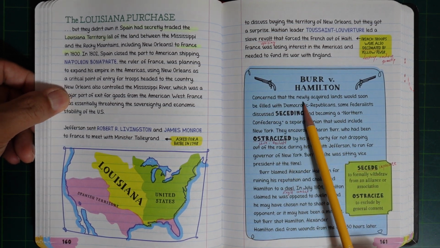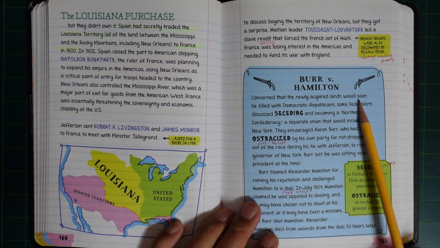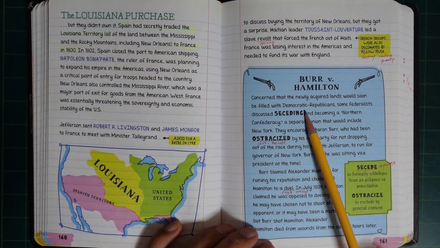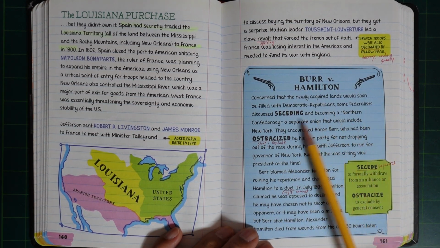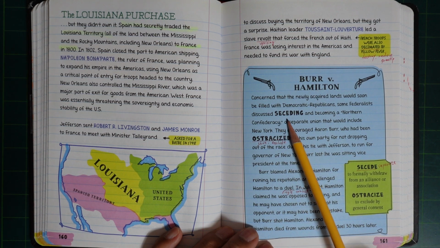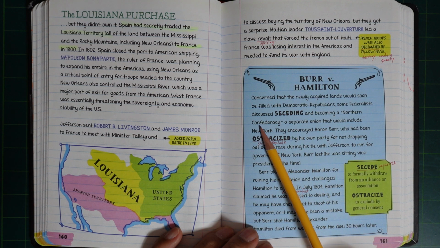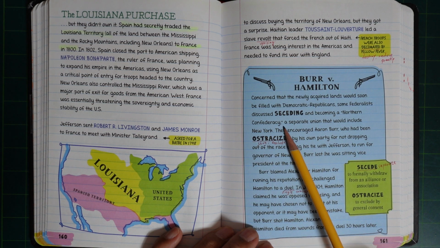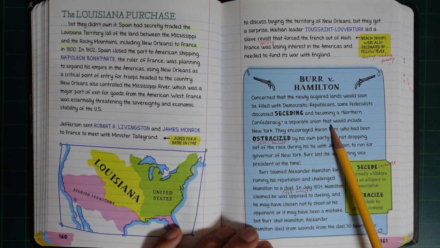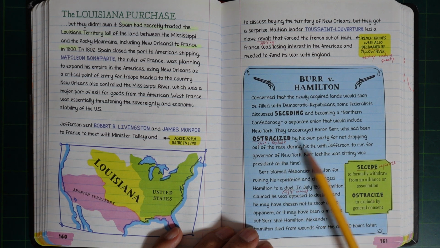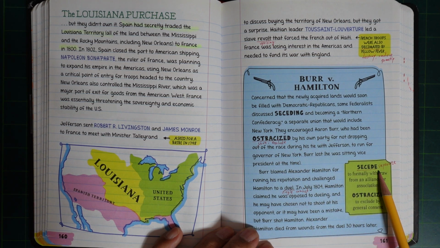Concerned that newly acquired land would soon be filled with Democratic Republicans, some Federalists discussed ceding and becoming a Northern Confederacy, a separate union that would include New York. Ceded: to formally withdraw from the alliance or association.